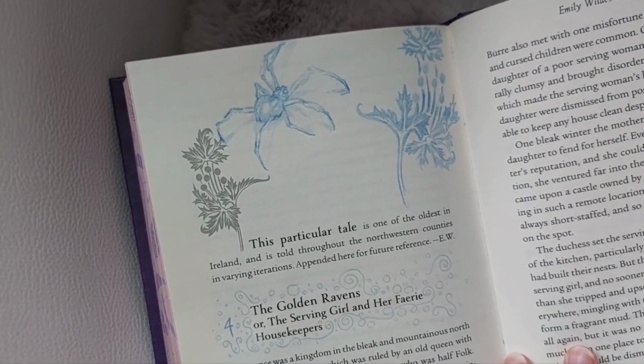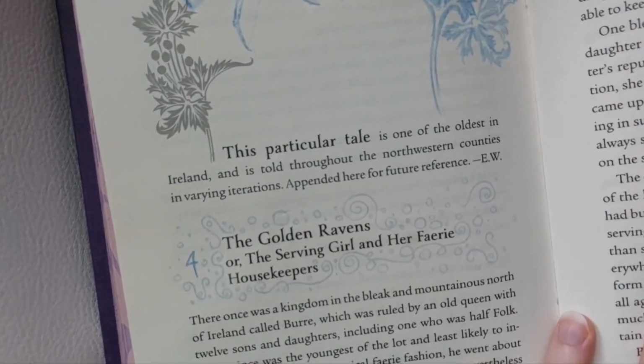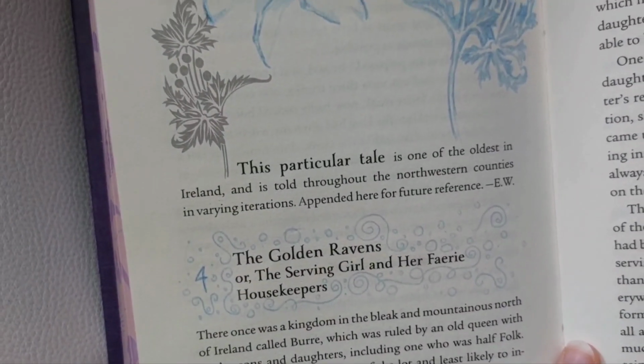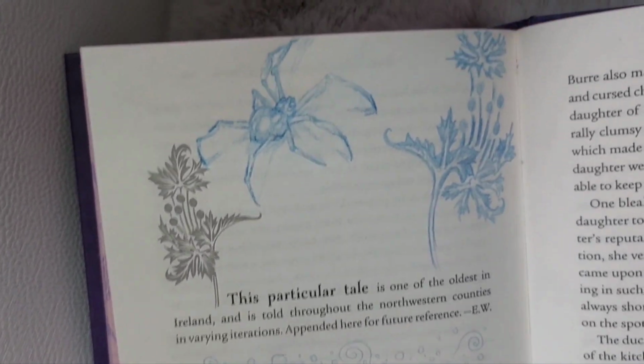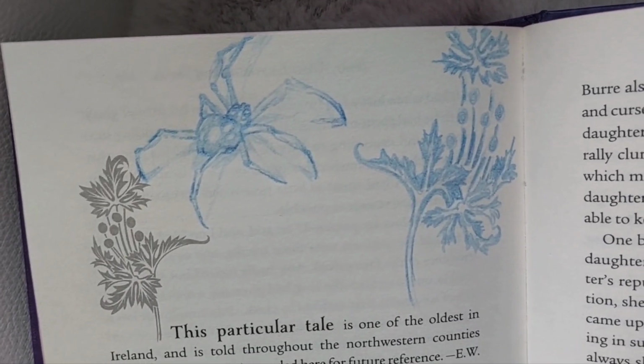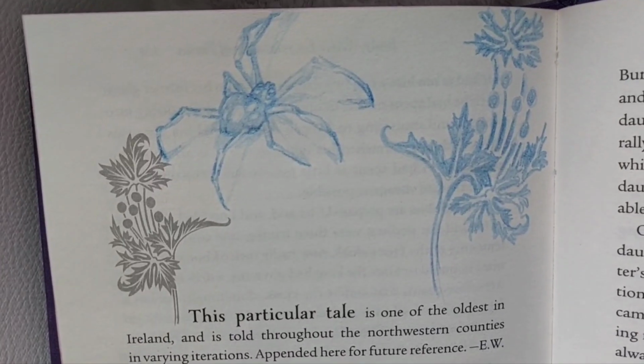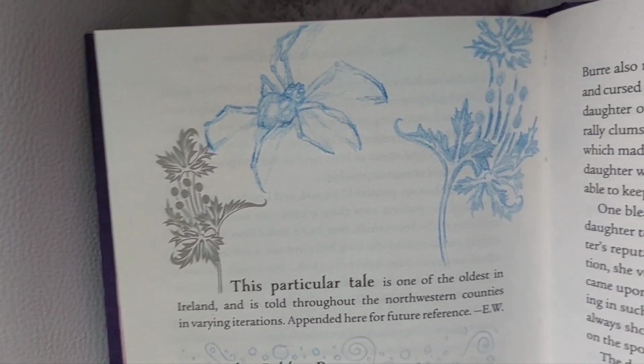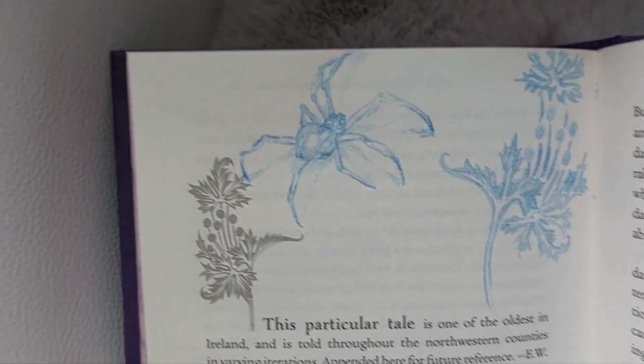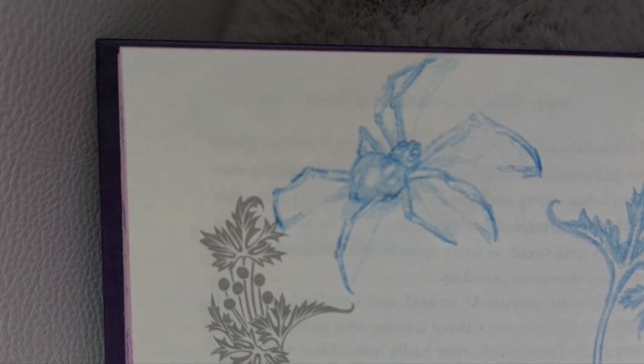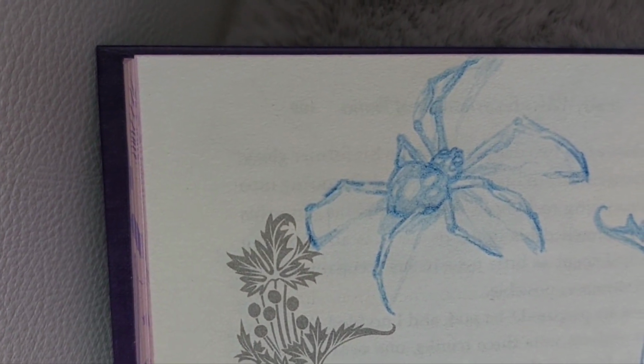And then we also have the last story in this book, The Golden Ravens. So I drew a spider because it is briefly mentioned in it. Not very important to the story, but I somehow like to draw spiders, so I just used the opportunity to draw one.